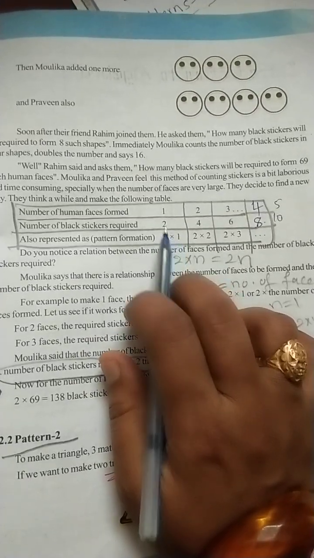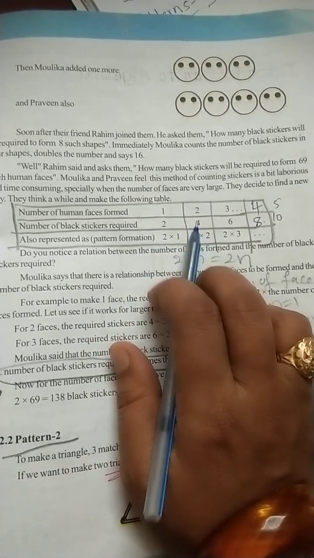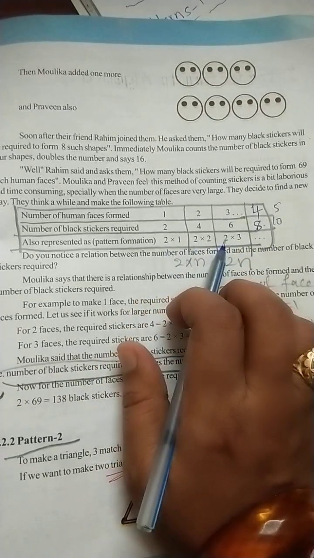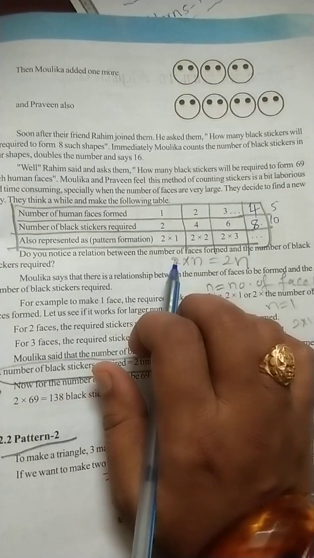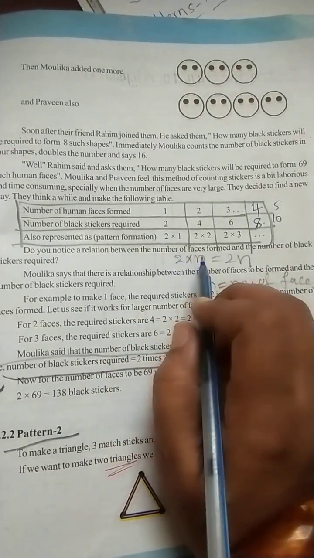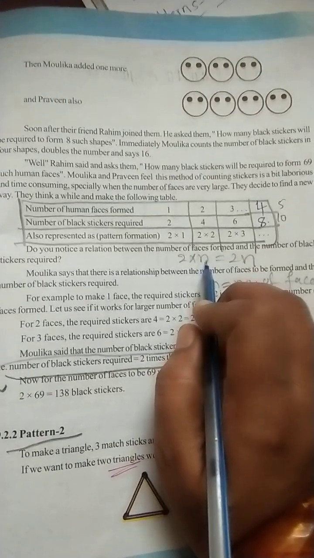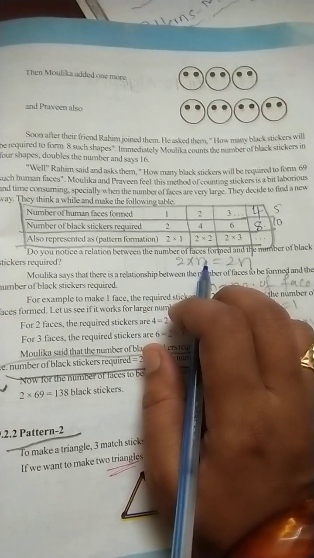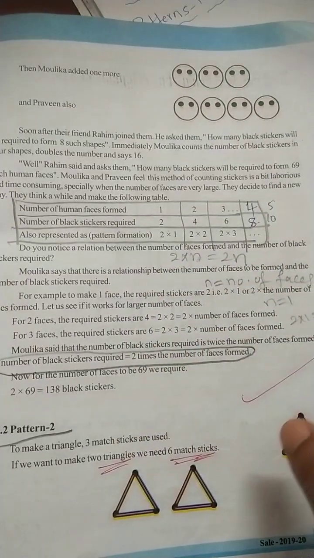If 1 human face, 2 black stickers; if 2 human faces, 4 black stickers, like that. So this number is changing, and 2 is a constant. So we can write the pattern for this as 2 into n. 2 is common, and n is taking the number of human faces. This is pattern 1, 2n.